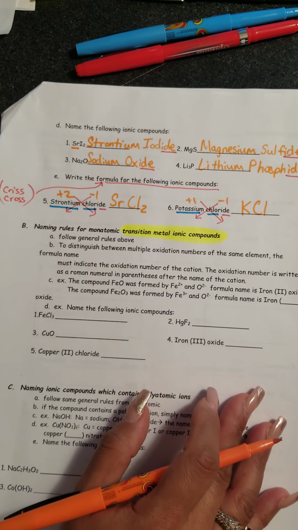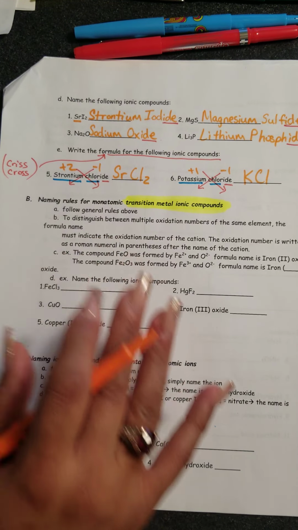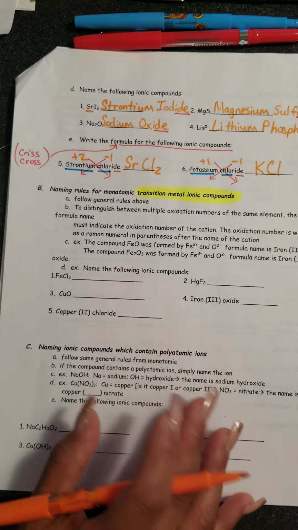Alrighty, so let's go ahead and let's look at the rules and let's name those, and then we're going to get to polyatomics. Alrighty, and then after that we're not done because we're going to get to acids at the back. Okay, and then we'll be done. Alright, so let's go ahead and start here.